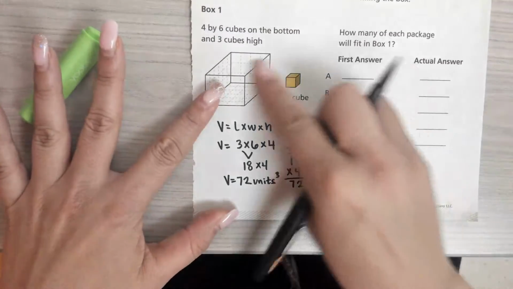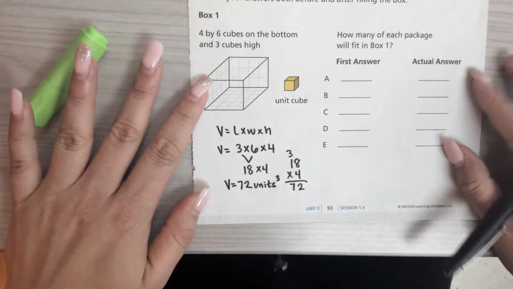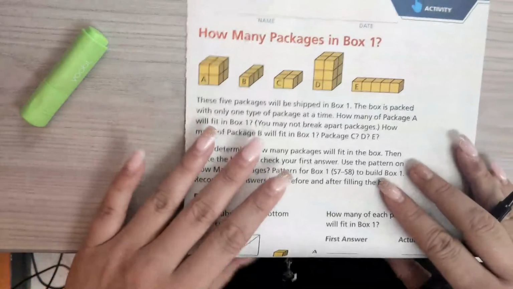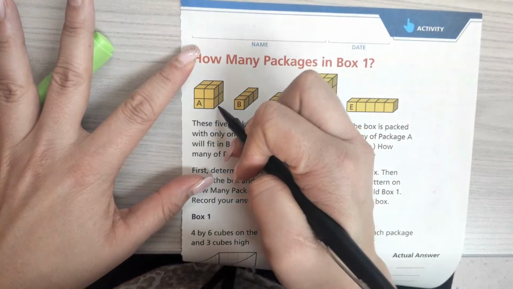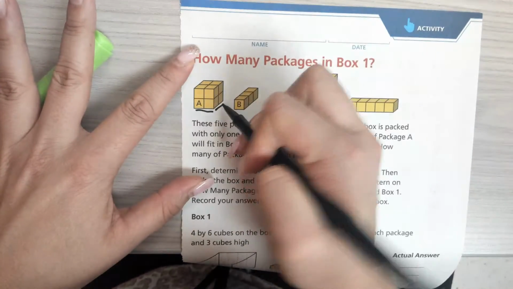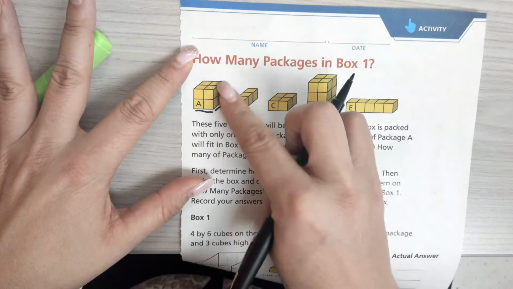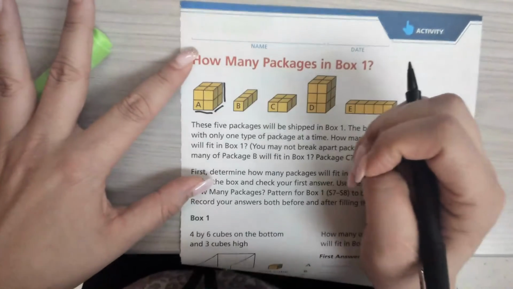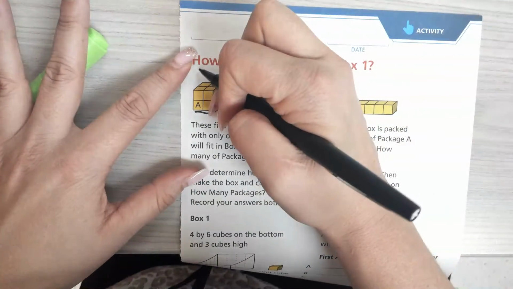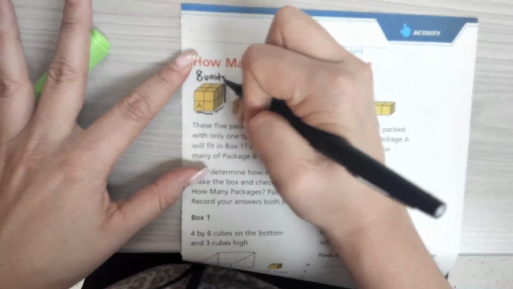So now that we have our volume for our box, what we need to do is figure out how much volume each one of our packages is. For package A, we've got our length, our width, and our height. So we have 2 times 2 times 2, or you can simply count those cubes inside of there. And so our total volume for this is 8 units cubed.